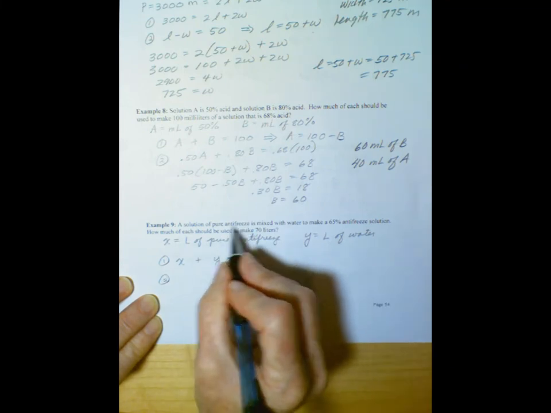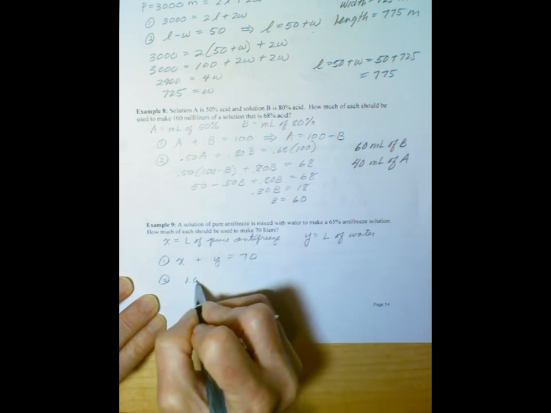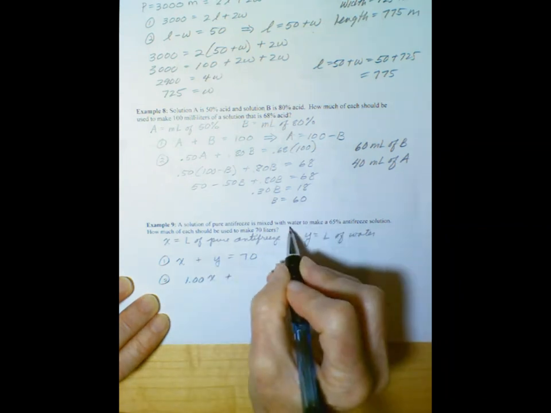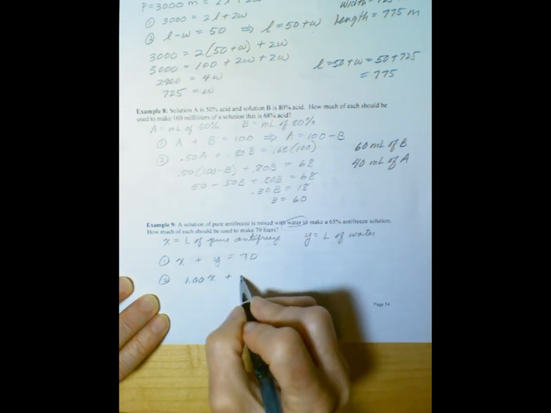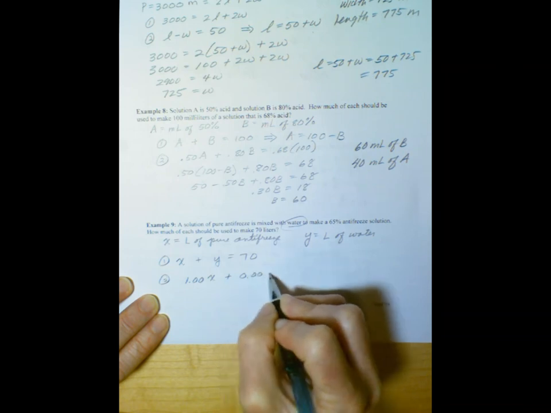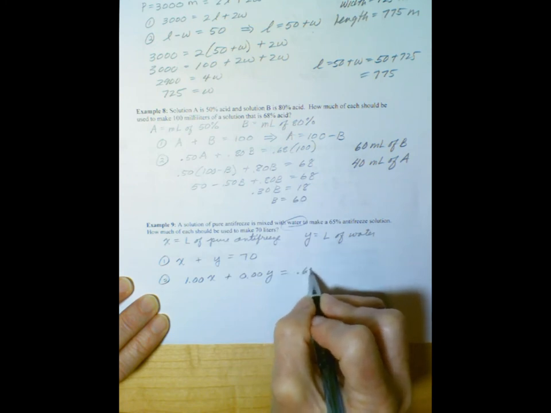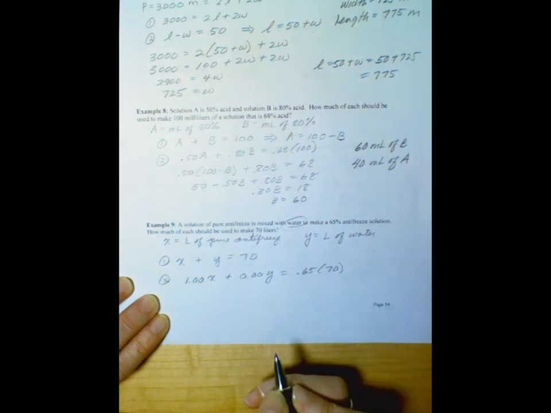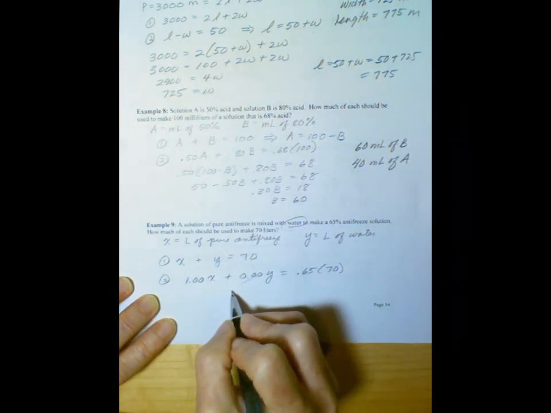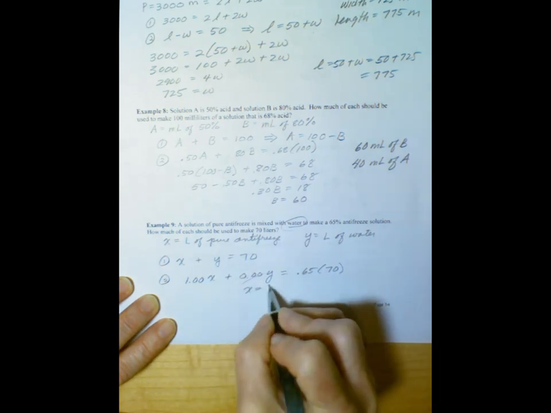How much percent antifreeze is pure antifreeze? It's 100%, as a decimal, 1.00 or just 1. X plus what percent antifreeze is the water? 0. That might look funny, but that's what it is. It's 0%, 0.00 Y equals what percent is our solution? 0.65, and how much of that do we have? 70. Okay, so of course that's just 0. So we end up with 1.0x, or x, is equal to 0.65 times 70, which is 45.5.